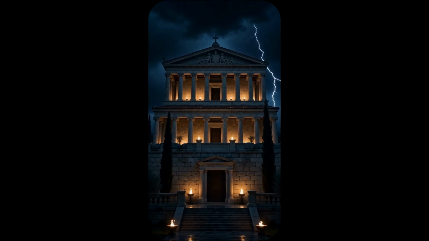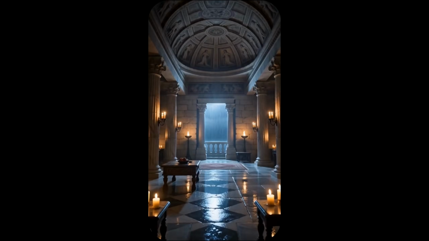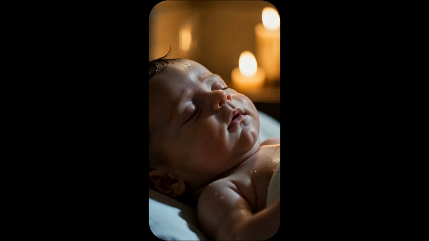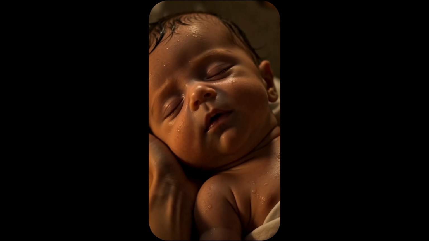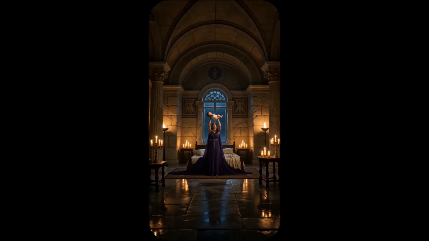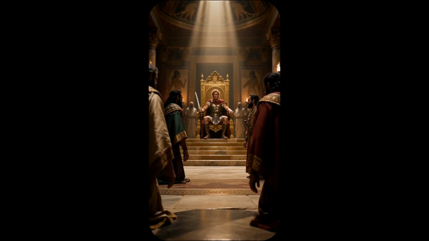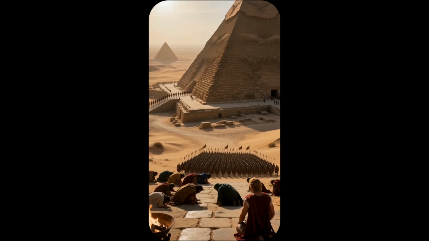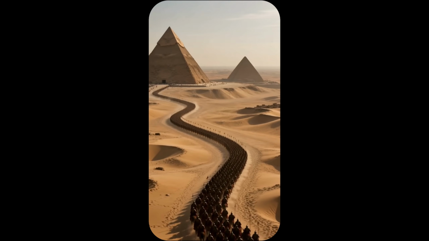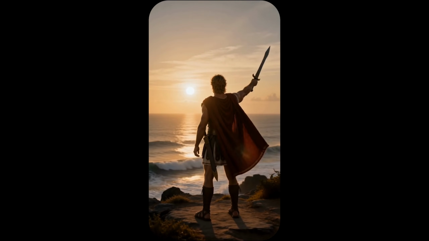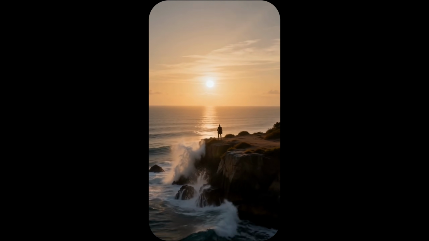In 356 BC, within the stone walls of a Macedonian palace, a child was born under a sky split by lightning. His mother, Olympias, whispered a single prophecy. This boy would not just rule a kingdom, he would own the world. By 30, Alexander had done what no man before him dared dream. Greece, Persia, Egypt, India, an empire stretching across 3 continents, forged not by chance, but by the will of one unstoppable king.